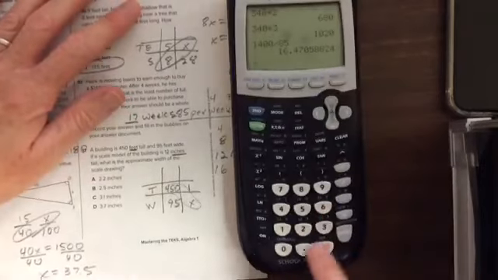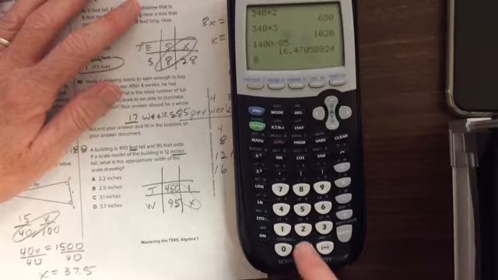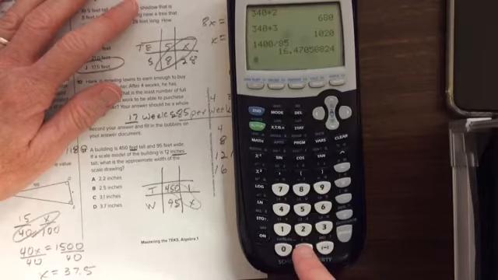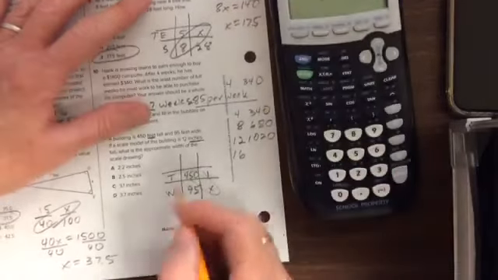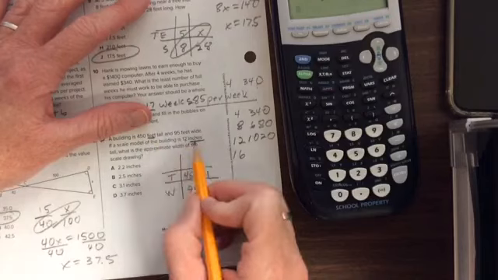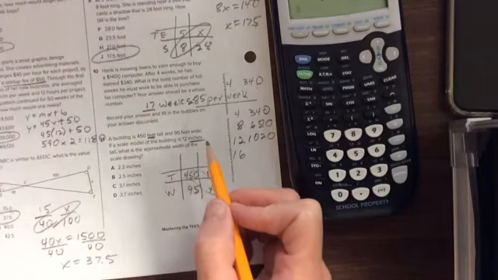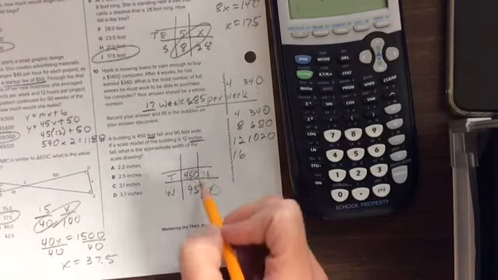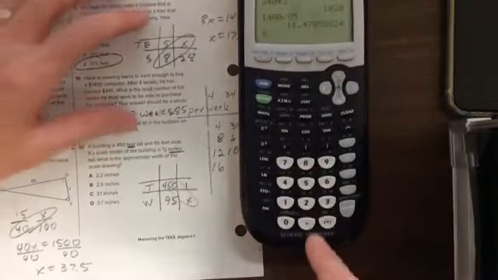Okay. So if we change this, I wonder if they made a typo here. I'm going to try that real quick and see if they did.